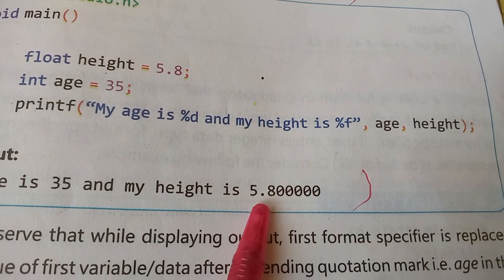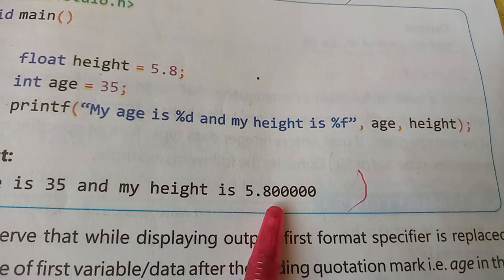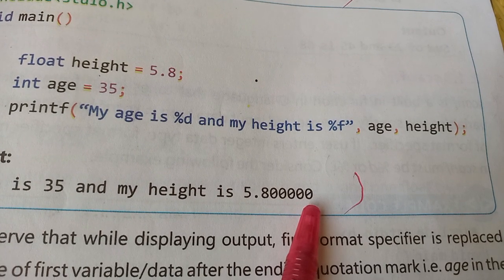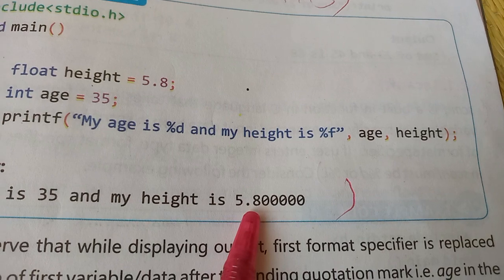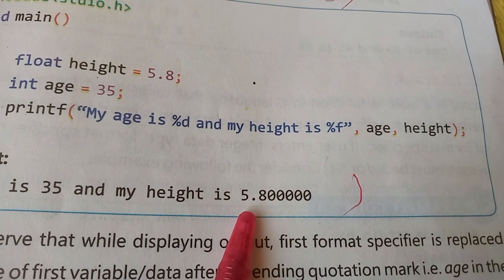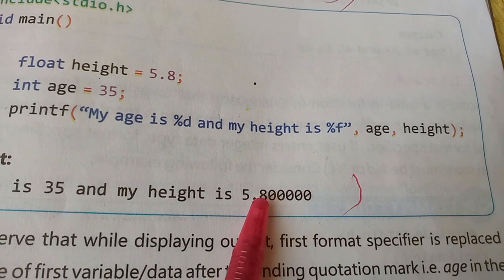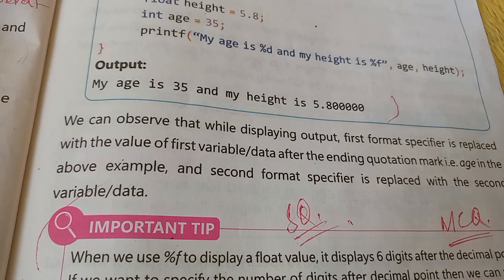So here we have initialized it with 5.8 only, but it has completed it by placing 5 zeros after the 8 to complete its precision, which is 6.